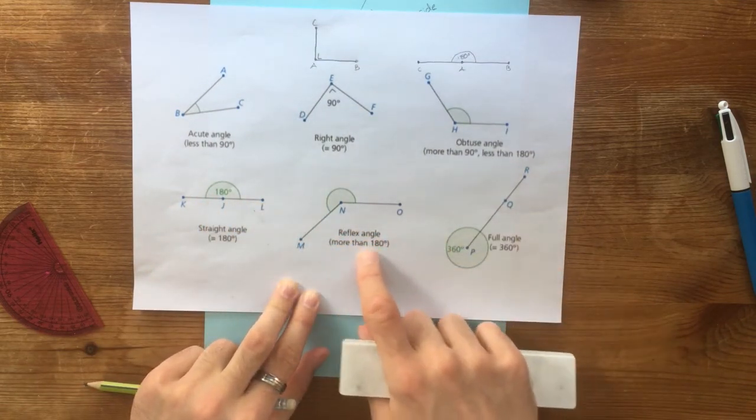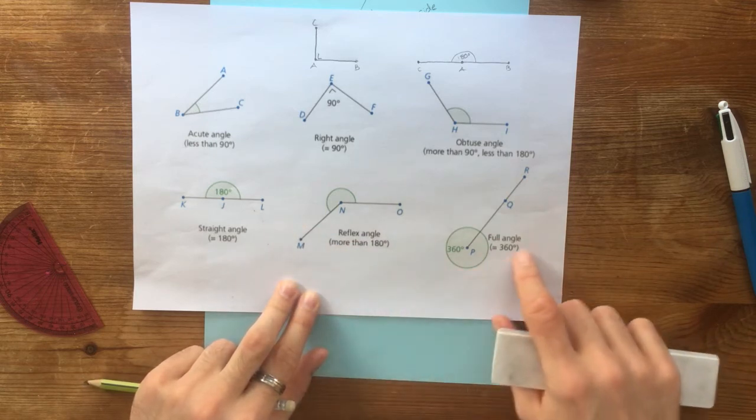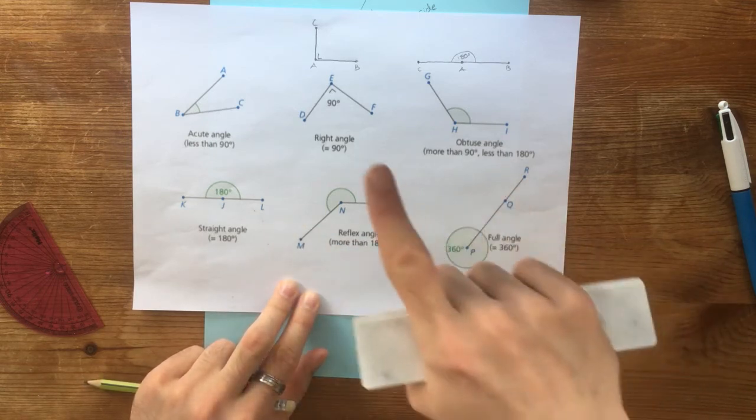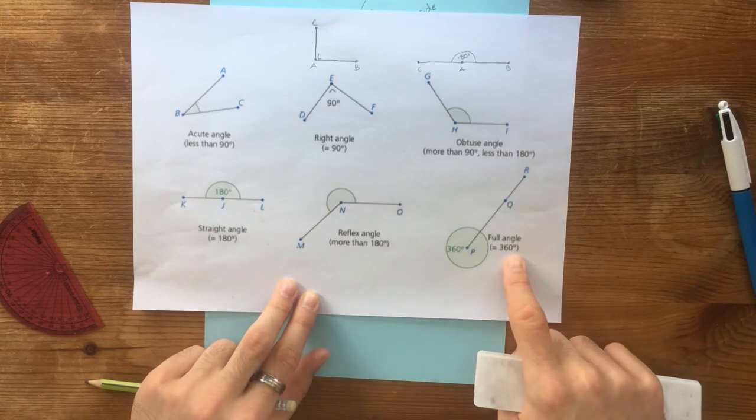The next one is when this arm starts moving around. It's called a reflex angle, and it's more than 180 degrees. And then finally we've got a full angle, which has gone all the way around, and it's 360 degrees.